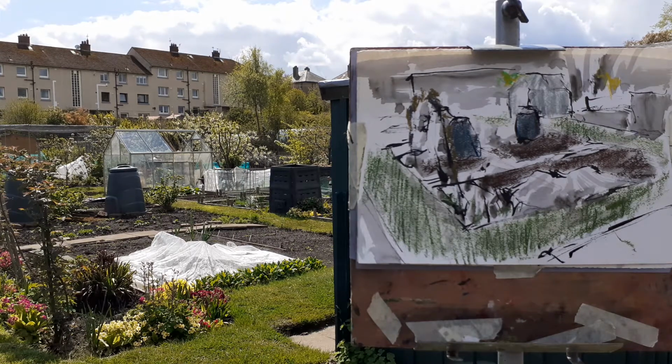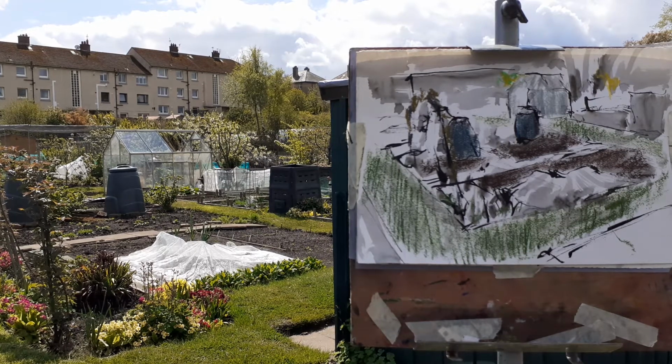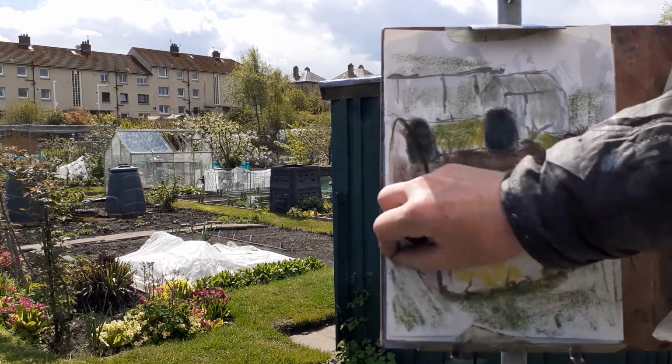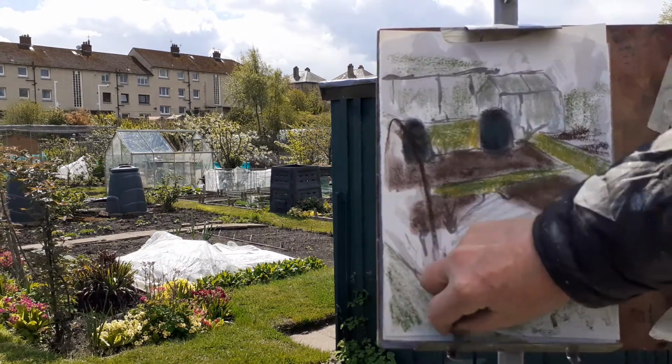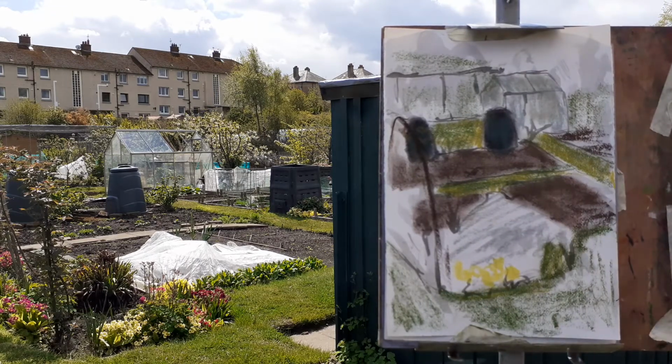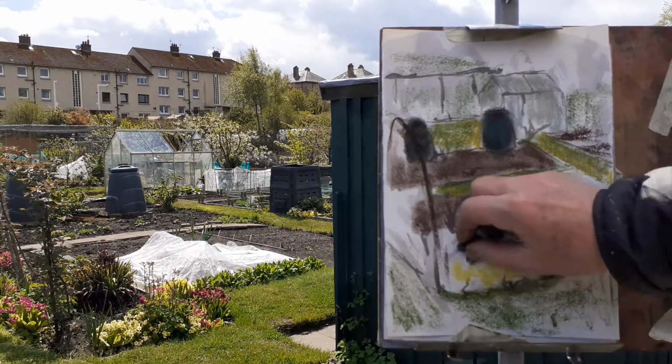And let's have a quick look at the other one, just to see how I do anything different. So what I've been doing here then, I suppose, is using colour to reinforce the structure that I first found. The grassy paths and the beds in between.